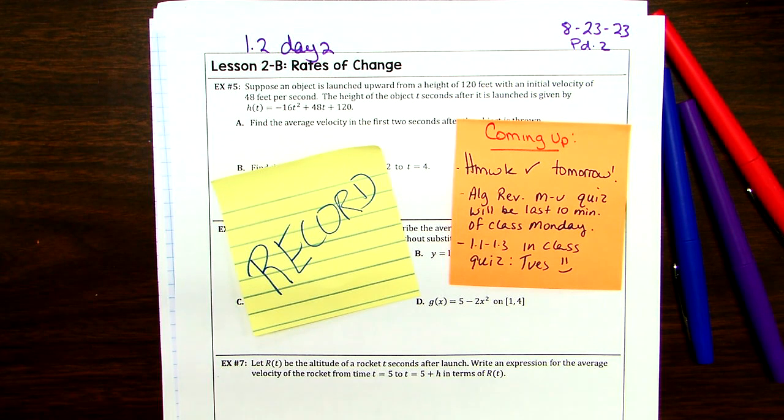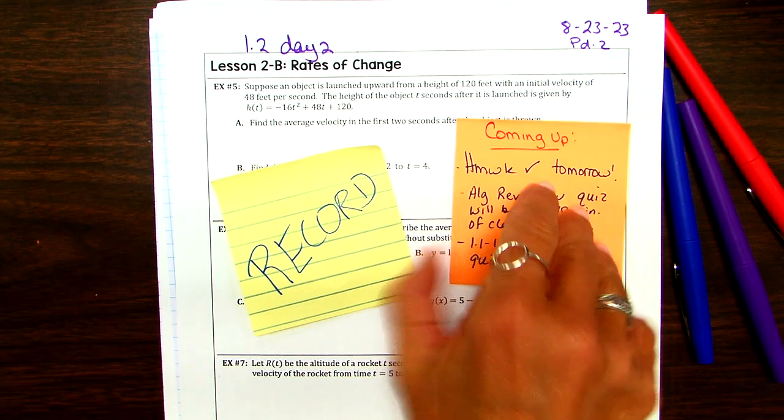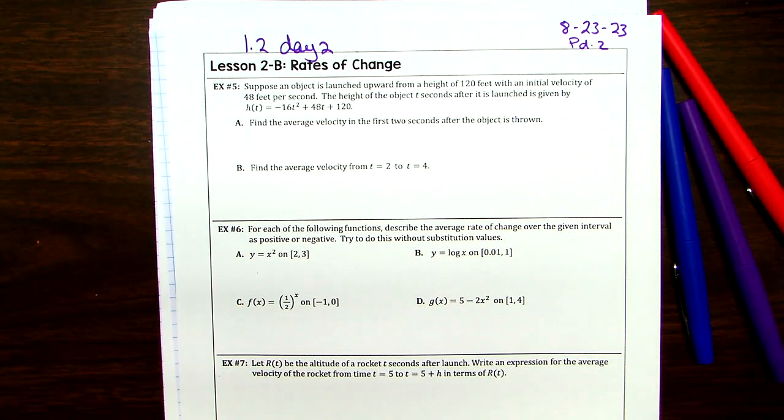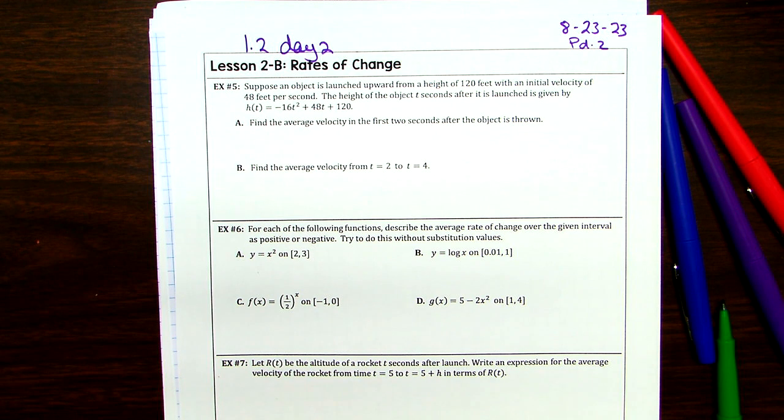So let's get started. If you were here yesterday, which almost all of you were, you will find most of this very familiar, because we did it yesterday. This is almost exactly like yesterday. So if you understood that AROC formula, good to go today. And if not, hopefully by the time I'm done teaching it again, you'll understand it.